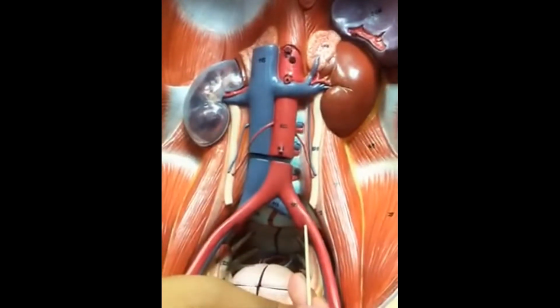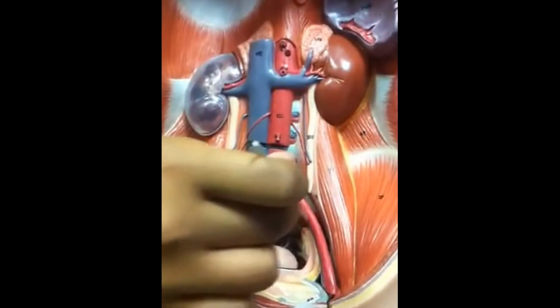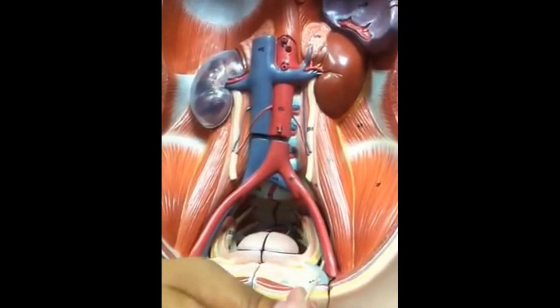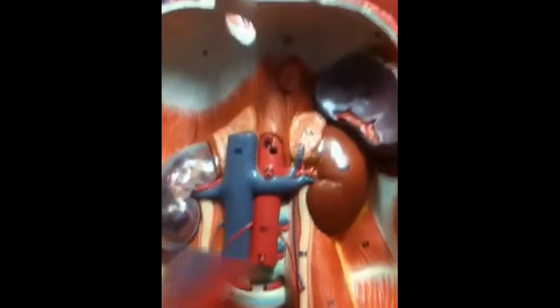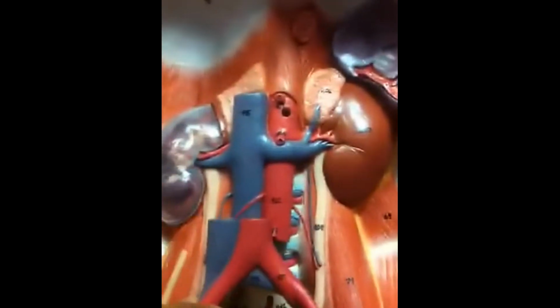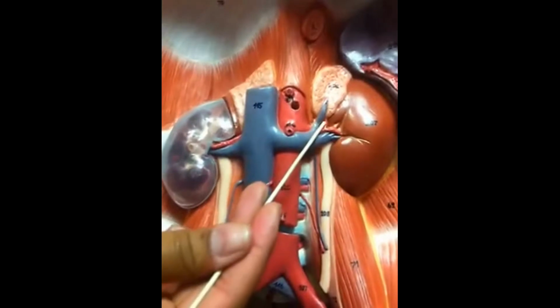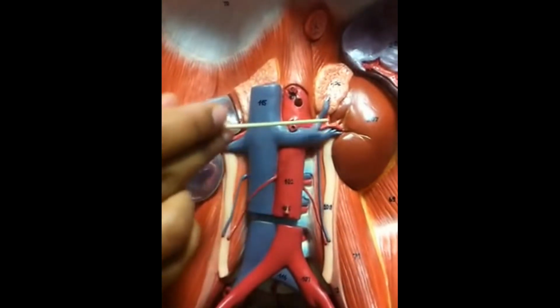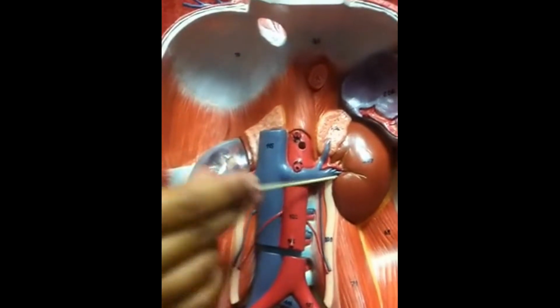Then you have the internal iliac artery and vein. And then you have the external iliac artery and vein on both sides. And lumbar. And then you take this and you have the lumbar artery and vein. Okay. And then you have the suprarenal vein. And then this little tiny one here is the suprarenal artery. And then branching off from that is the renal artery and the renal vein.